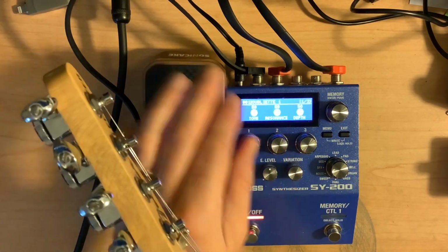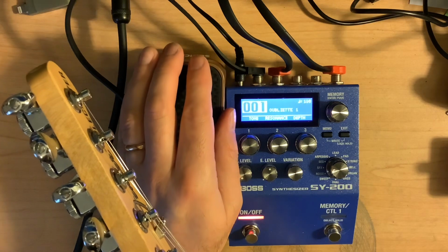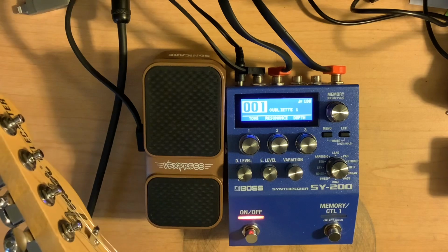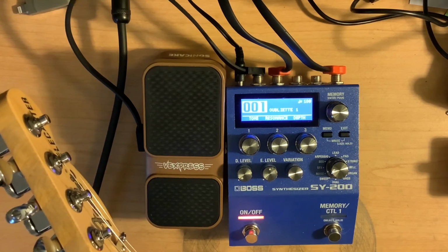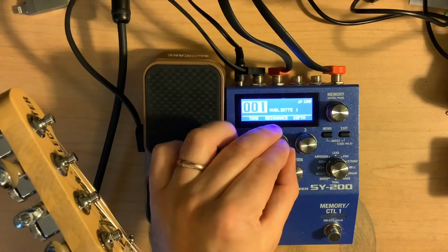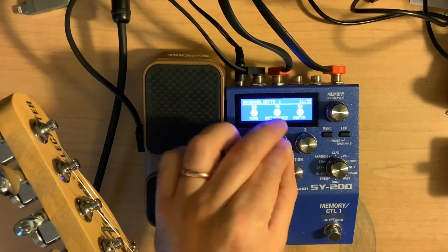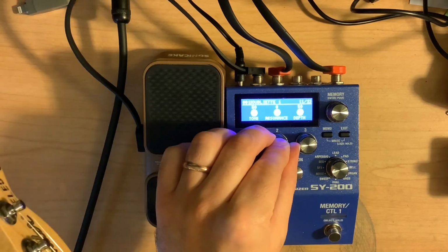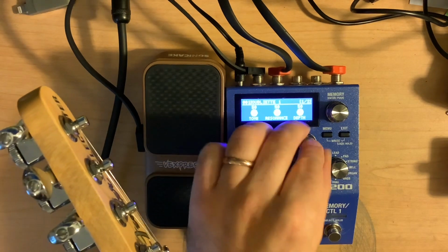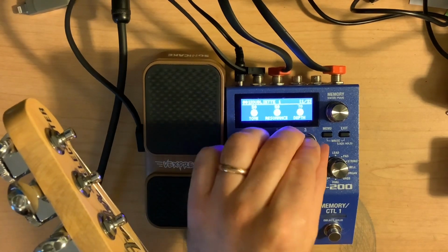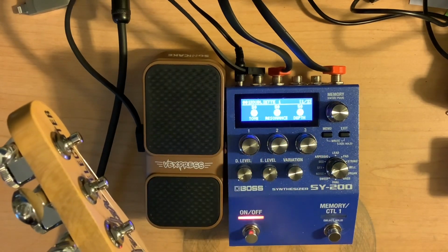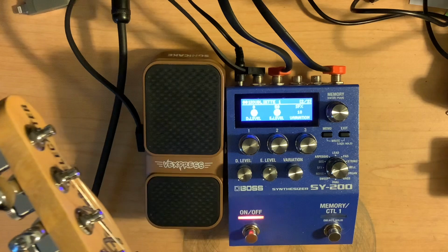Alright, let's see. You can kind of dial that in too. It's very fuzzy. Up with the resonance. Down with the resonance. Alright. Up with the depth. All the way down with the depth. There we go. Let's see. Next variation, number 18.